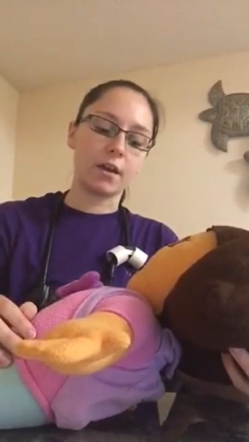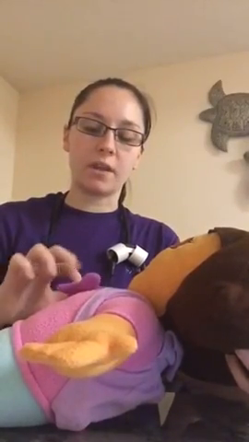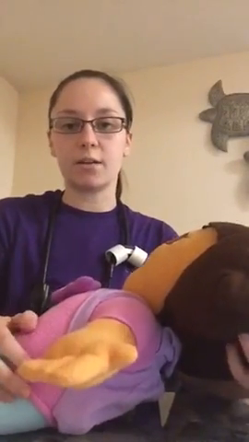So starting at the nipple, I'm going to gently palpate in a circular motion, going from the nipple, working my way out, looking for any tenderness or any masses. Next, I'm going to palpate the axillary nodes. They should be non-tender and non-palpable.